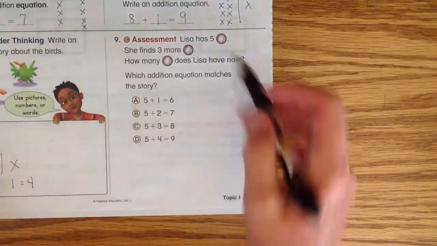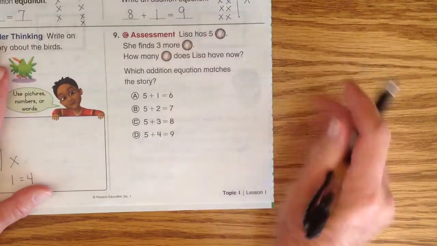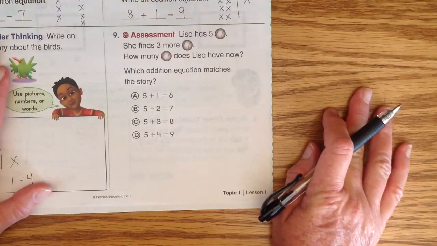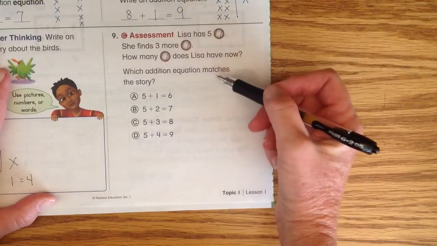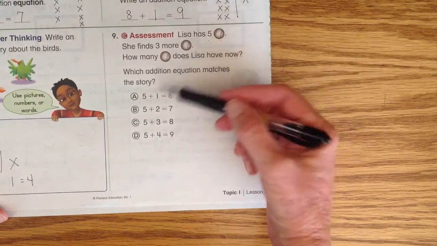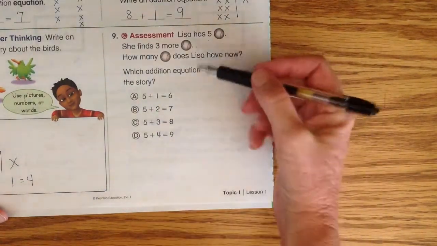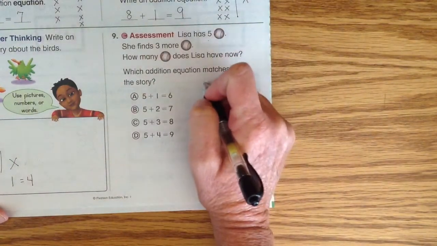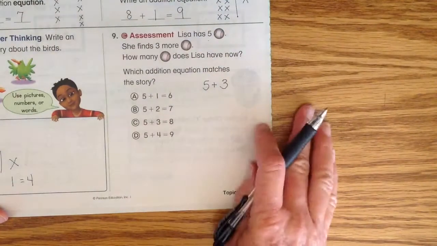Number 9. Lisa has 5 baseballs. She finds 3 more. How many does Lisa have now? Which addition equation matches the story? Well, it tells us that she had 5 to start with, and I see all of these have 5. And then it says she finds 3 more. So I would say 5 plus 3 because she found 3 more.